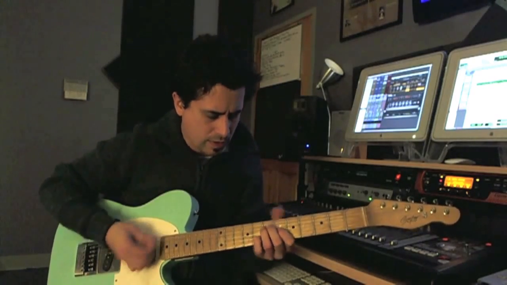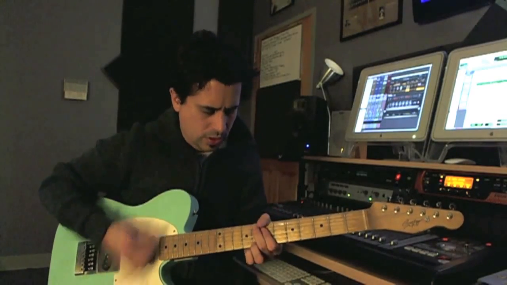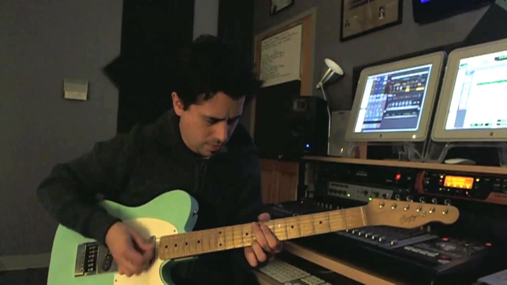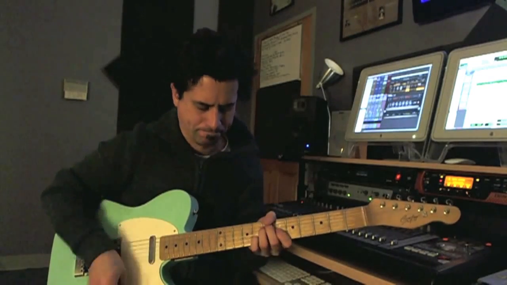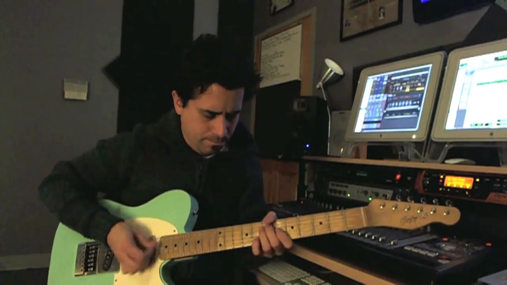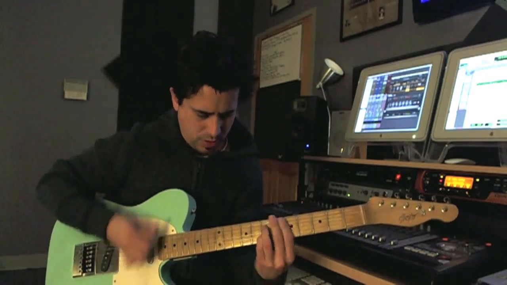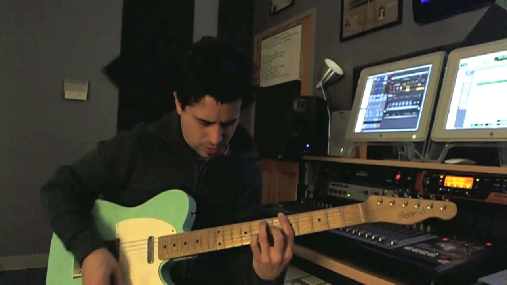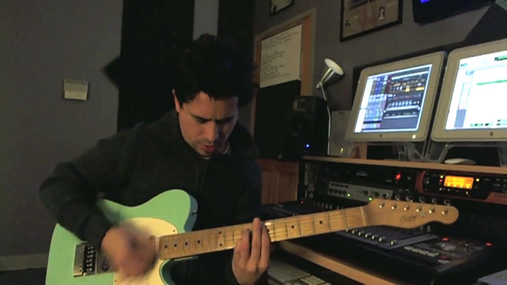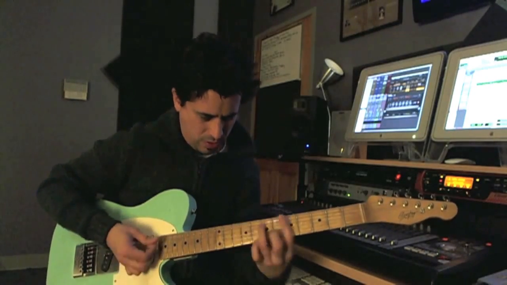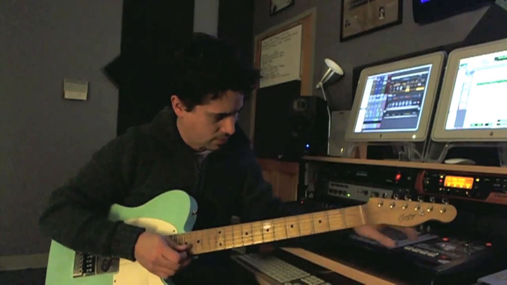There's that A7, D7, like the open shape, and back to the 5. There you have it, blues rhythm number 2.